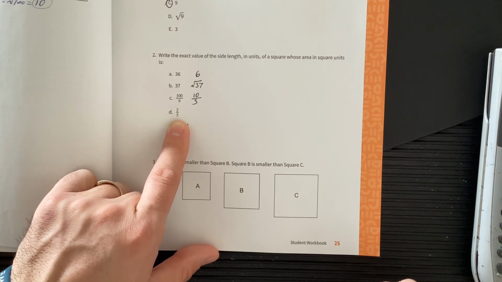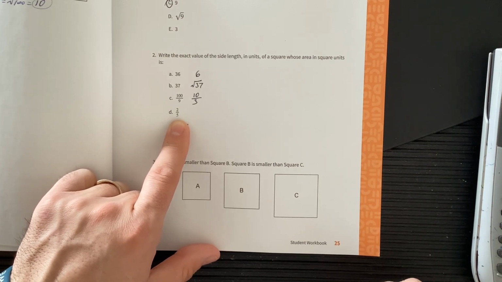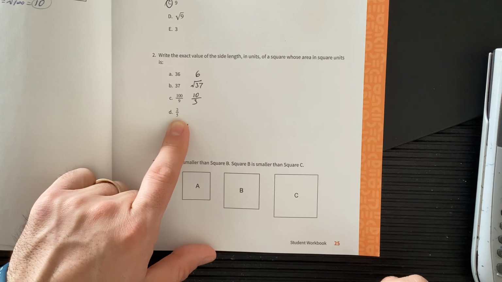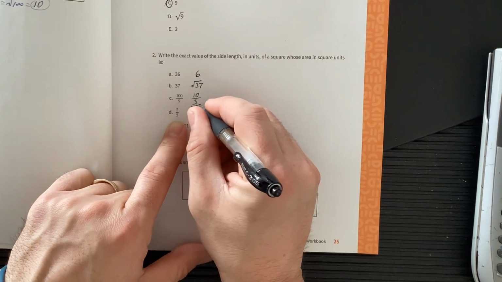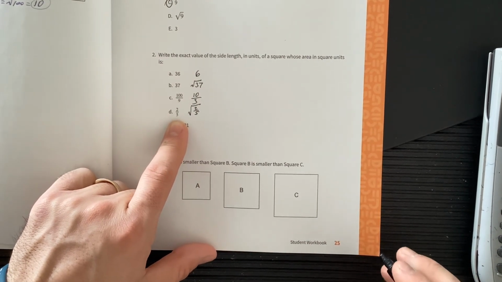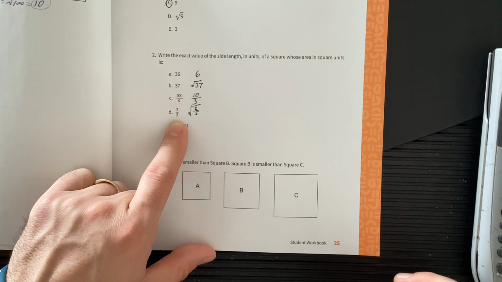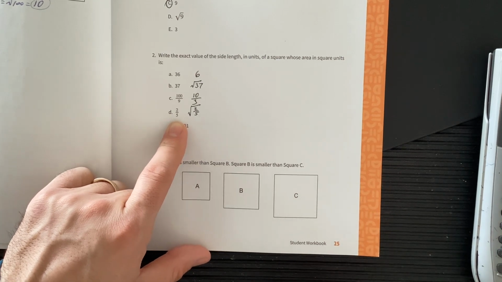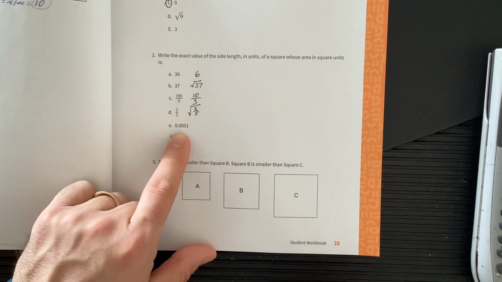No square root of 2 off the top of your head? Lucas, what's square root of 2? Nope. Is it 1.5? Nope. It's like 1.41 with a whole bunch of decimals after that. You don't know it. That's the point. All right, you gotta write it as a radical.